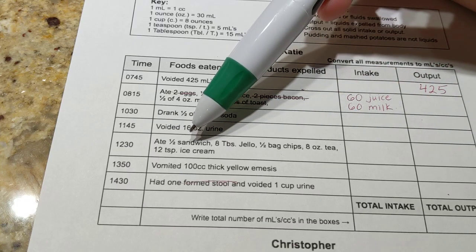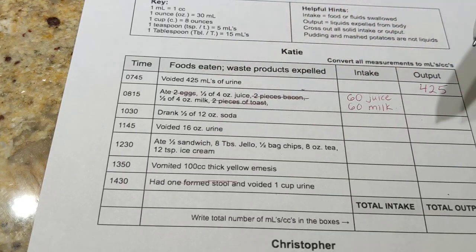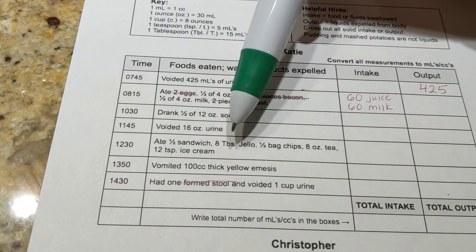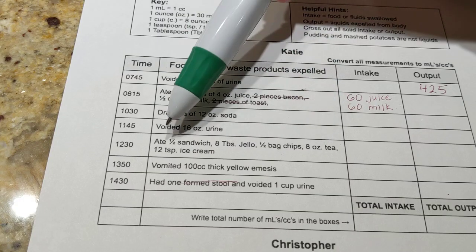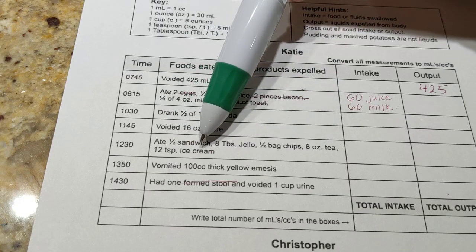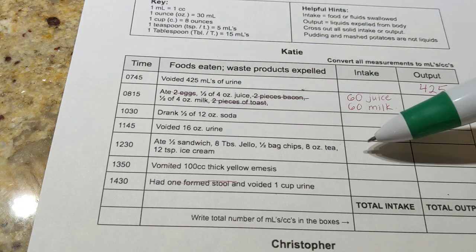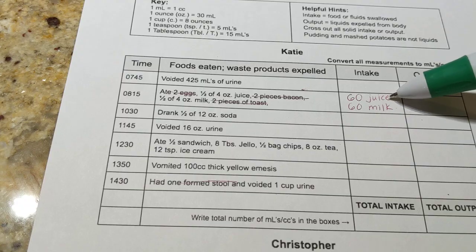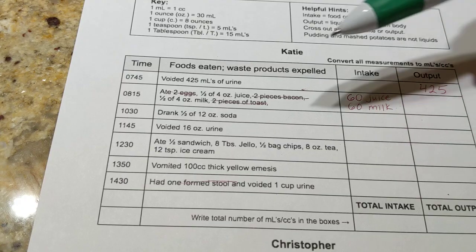Next we have she ate a sandwich, Jell-O, chips, tea, and ice cream. We're going to cross out all the solids, and then we're going to convert the 8 tablespoons of Jell-O, the 8 ounces of tea, and the 12 teaspoons of ice cream into liquids, and we're going to write them really small in this box. We're going to itemize them just like we did up here so that if we make a mistake, then we can figure out where we went wrong.